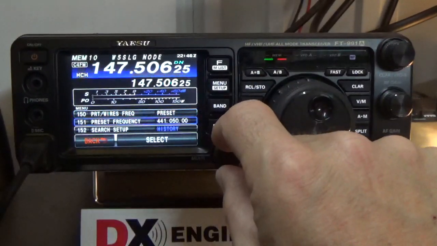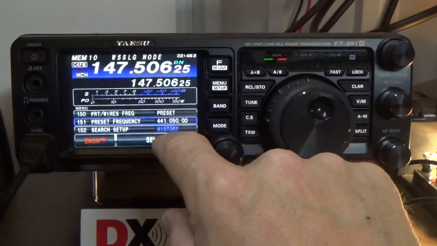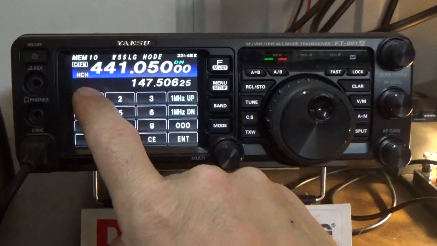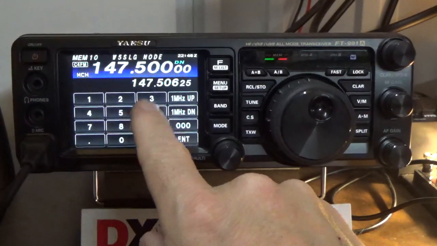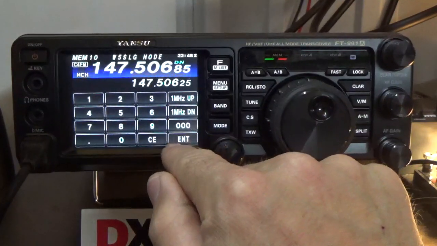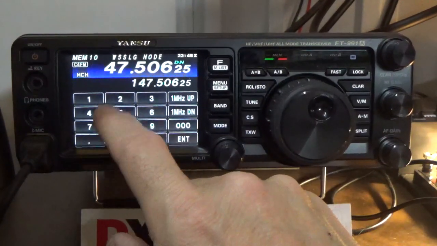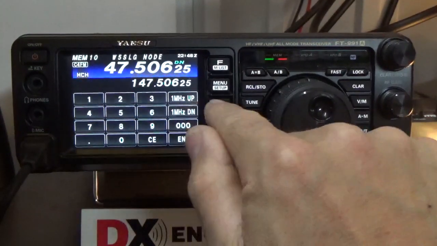Then I'm going to scroll down once, see the box, the next box below turn blue. Now I'm going to enter the frequency of 147.50625. Whoops. Let me back out of here for a second.